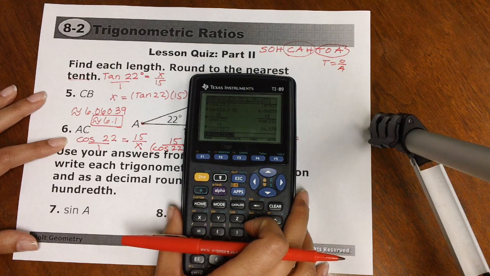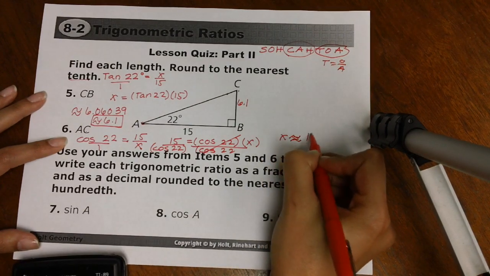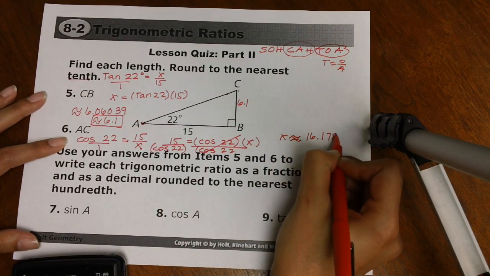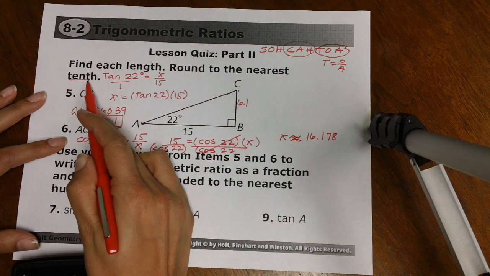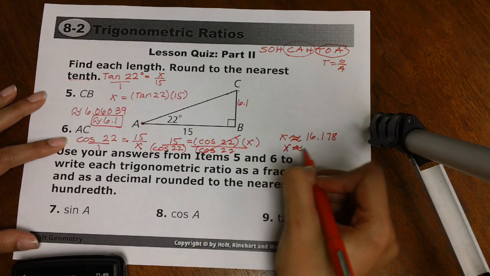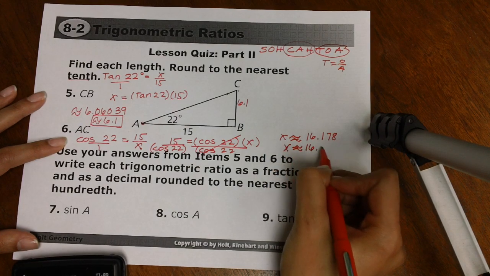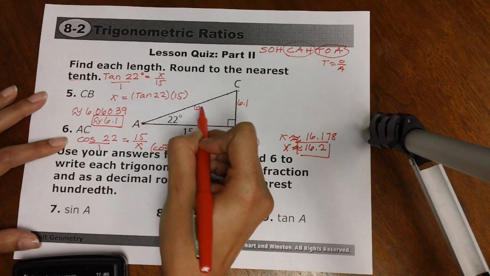Alright, so that's 16.178. And then we needed to round to the nearest tenths. So that means that this is approximately 16.2, which is going to be this side here, 16.2.